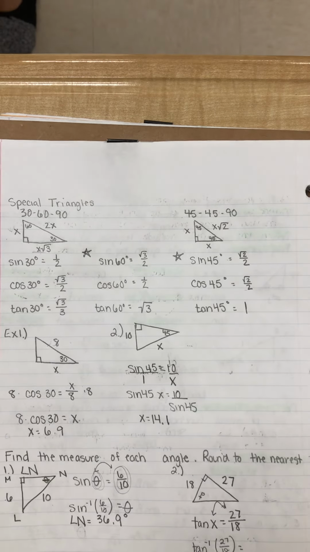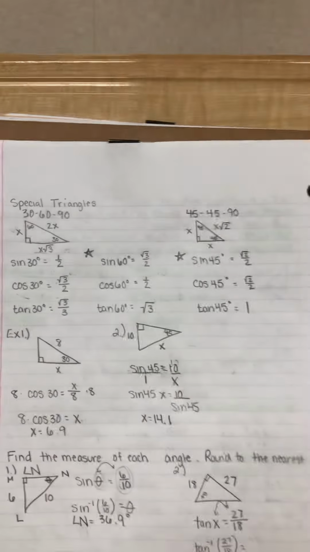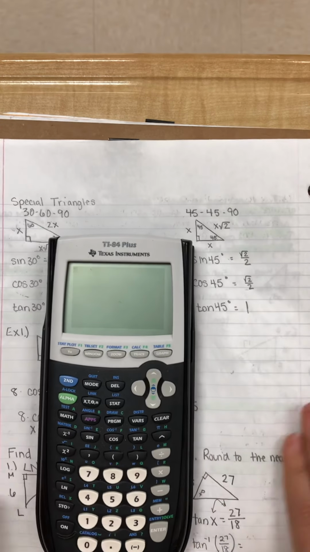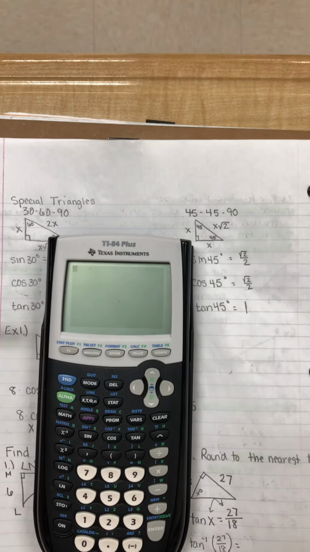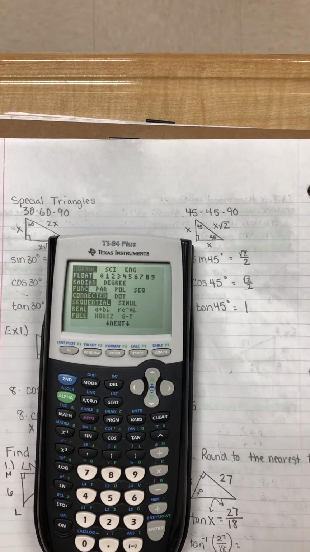Now, we can use our calculators in some instances, coming up, as long as you are aware how to make sure your calculator is in the right format. So if I turn my calculator on, we want to make sure you're in the right mode, because we're talking about degrees right now. You push the mode button.